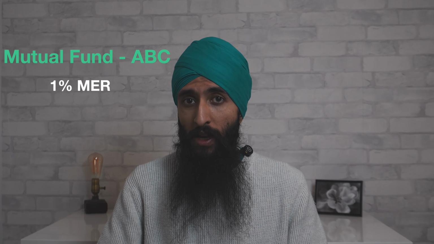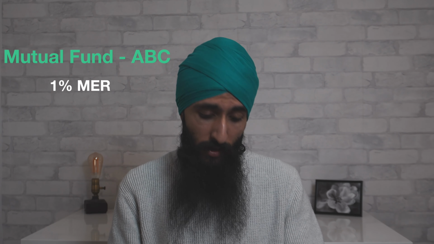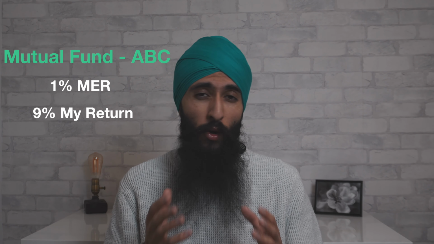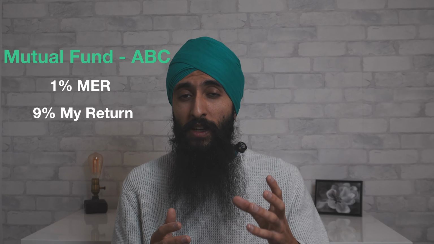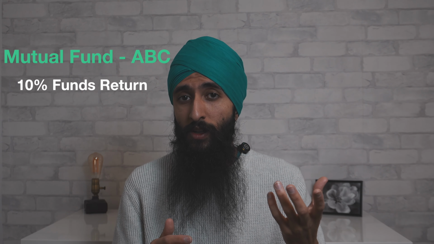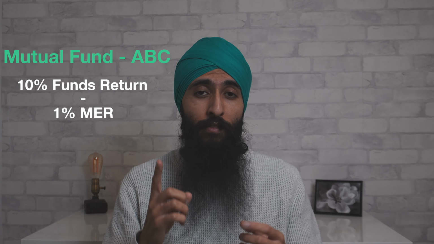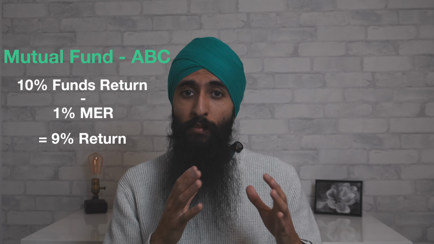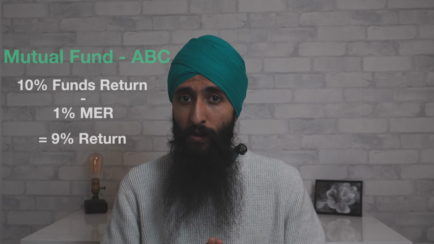Now, to look at this in an example, let's say I have purchased a mutual fund that has a 1% MER. When I look at my annual statement, I will see that my mutual fund returned me 9%, which is pretty good. But ultimately, what happened here is the fund itself actually generated a 10% return, but the 1% that I'm paying for the MER has been taken off that 10%, leaving the investor like us with a 9% net rate of return. And that's how the MERs are paid. And as the investor, that's what you'll see: typically, the net return after the MER has been taken off.